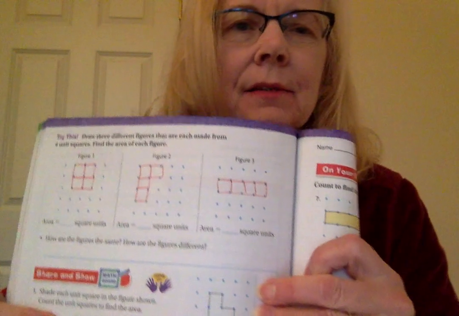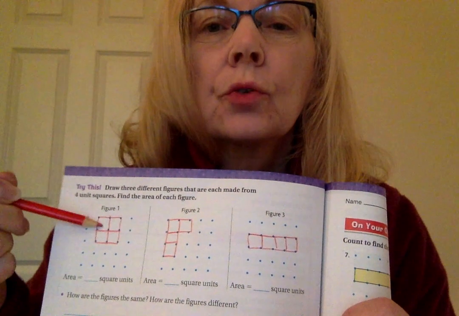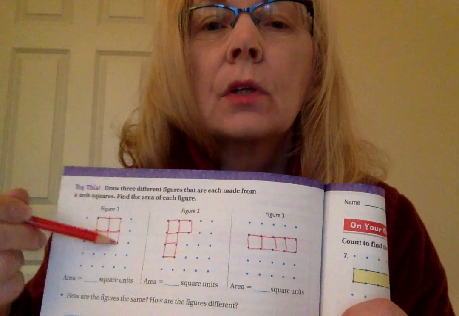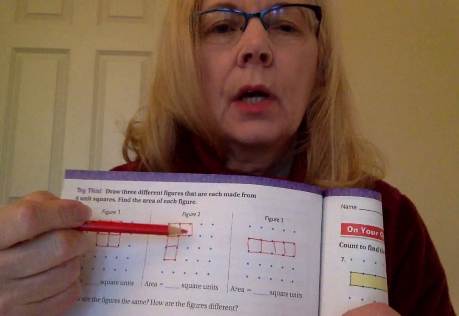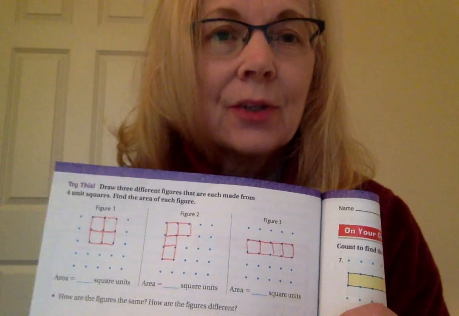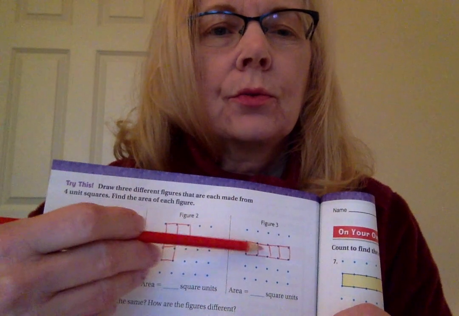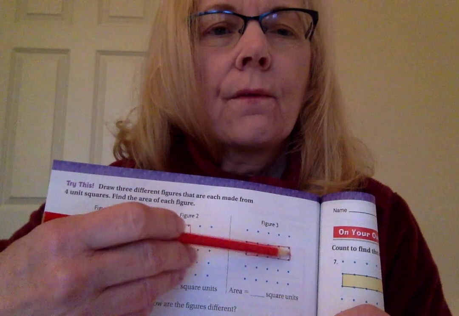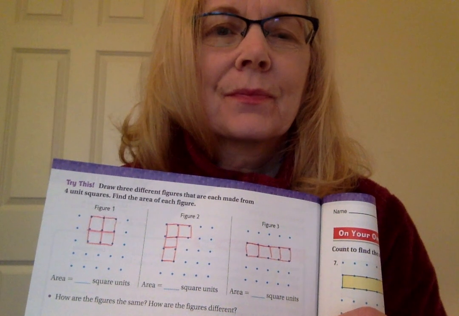How about that? Let's count. 1, 2, 3, 4 square units. Let's count this one. 1, 2, 3, 4 square units. 1, 2, 3, 4 square units. Okay? We're counting squares.